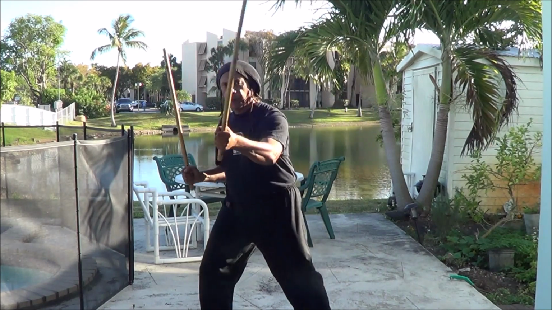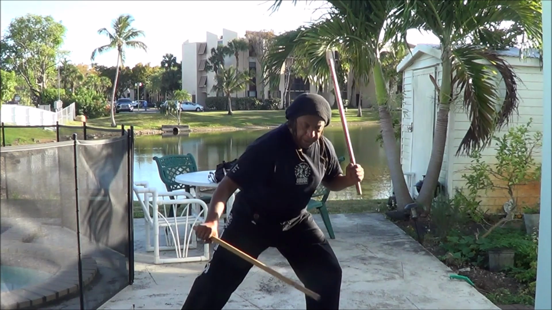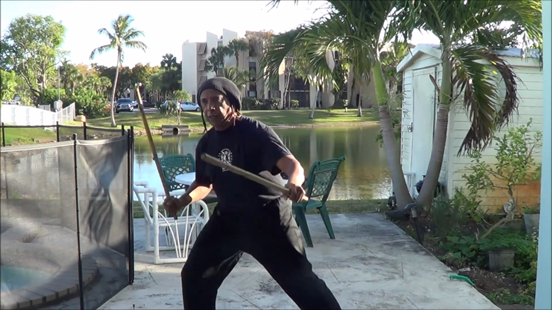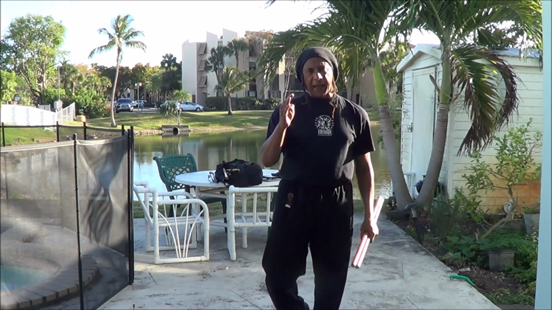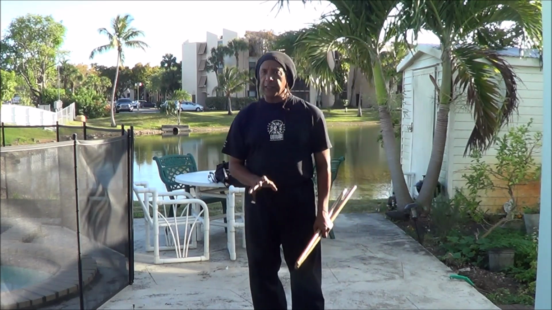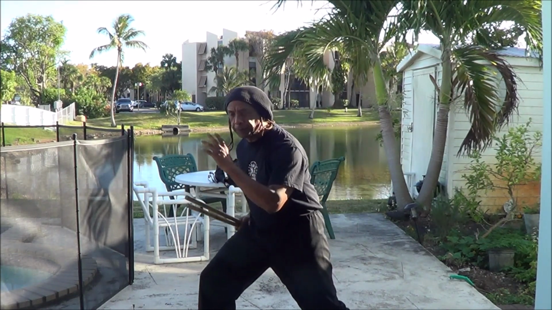1, 2, 3, and 4. Now, if you look at the directions, inward, backhand, if you look at the levels, high, high, high, low, low, low, low, high. And we're doing this stationary with just the torso.